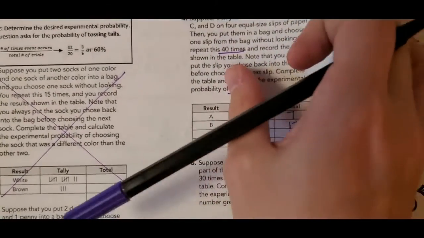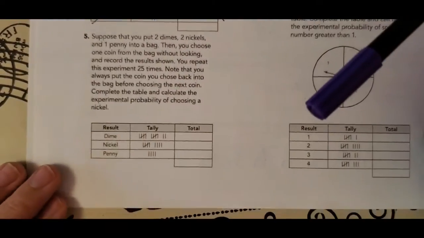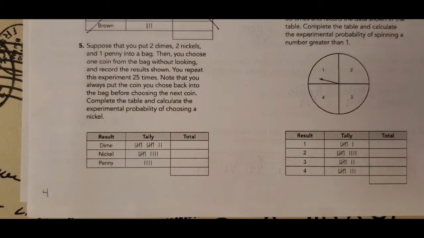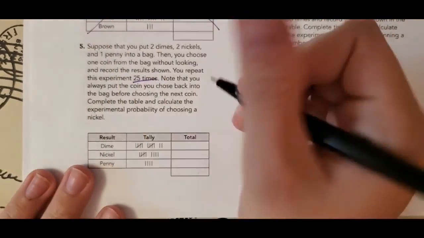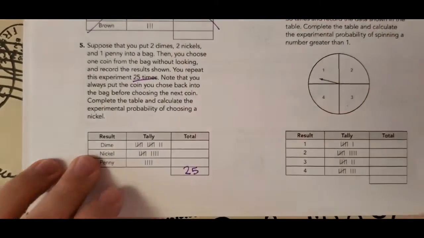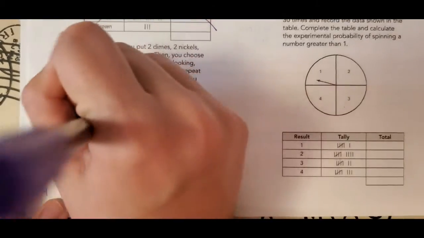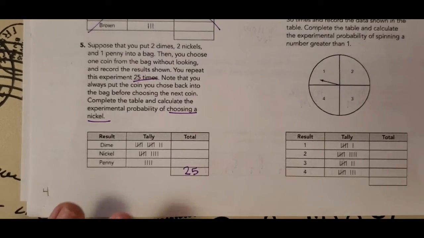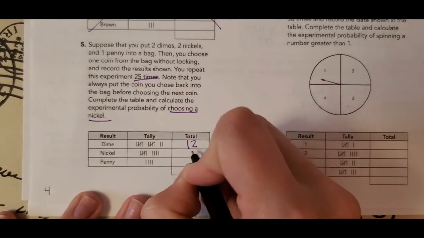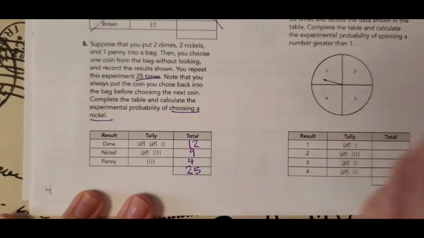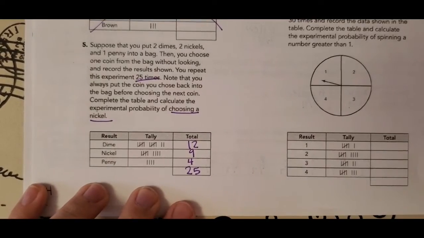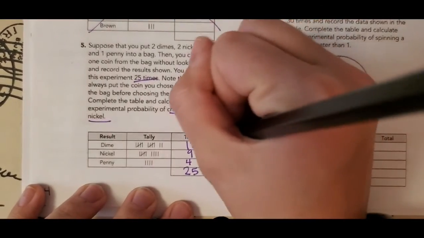Number 5. Suppose you put 2 dimes, 2 nickels, and 1 penny. Then you choose 1 coin 25 times. So this should all add up to 25. And it says, choose the experimental probability of choosing a nickel. Okay, so this is 12, 9, and 4. So the experimental probability of a nickel is 9 out of 25.